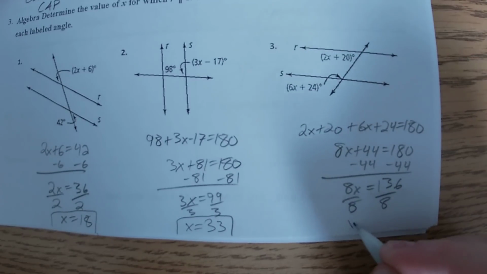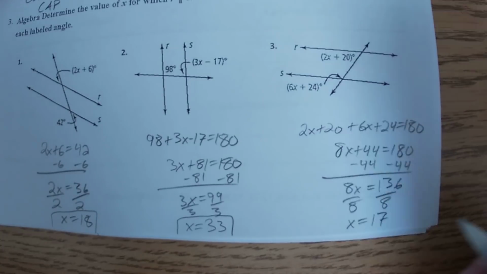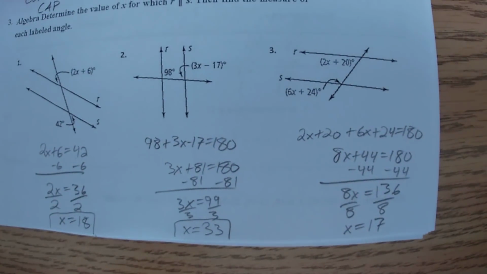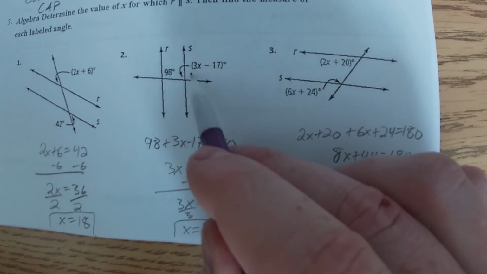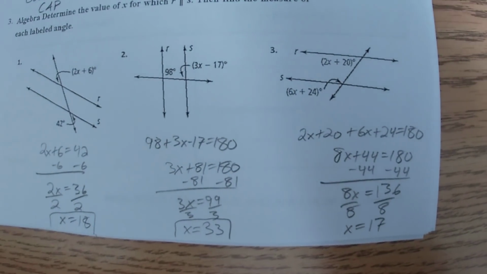Divided by 8 on both sides, we get x equals 17. Okay, and then from here, this one we actually need to figure out what these are. Actually, we need to figure out what this one is too over here. Sorry guys, I forgot about that.